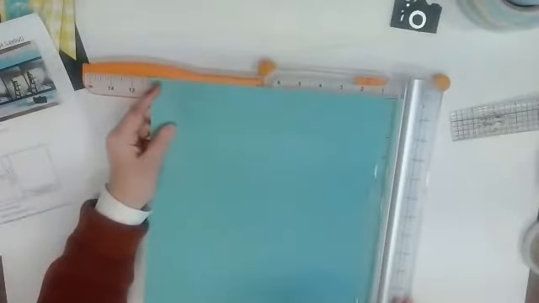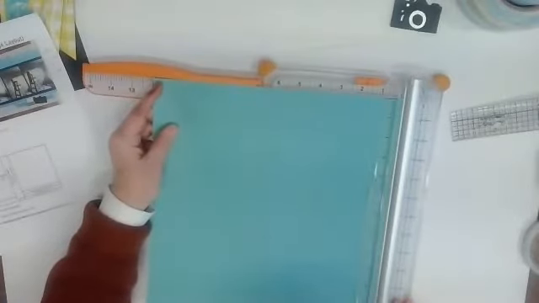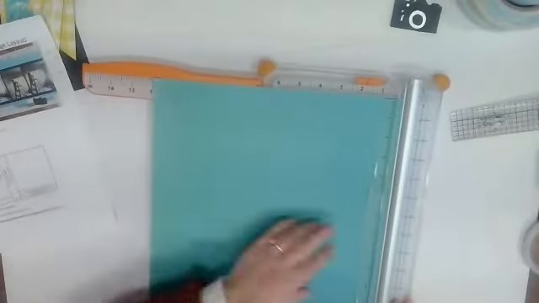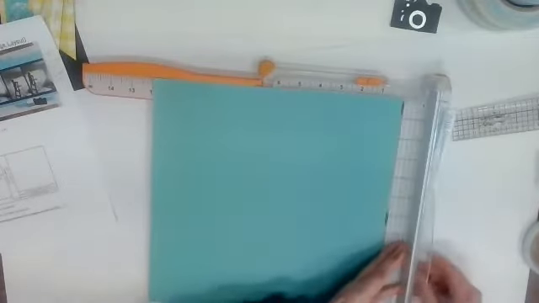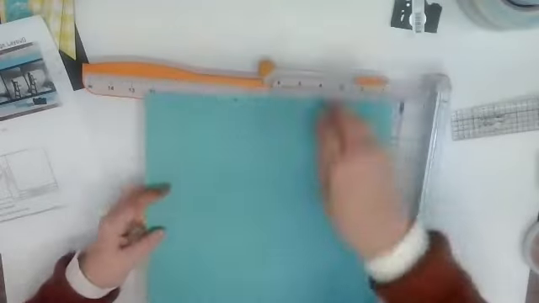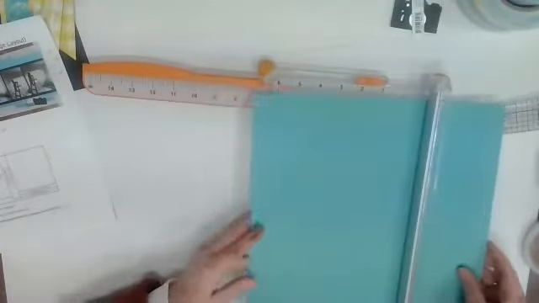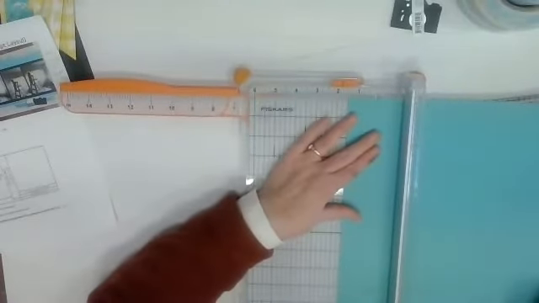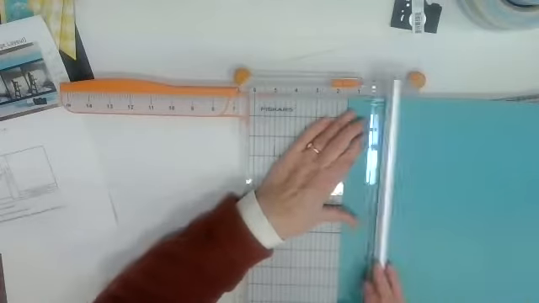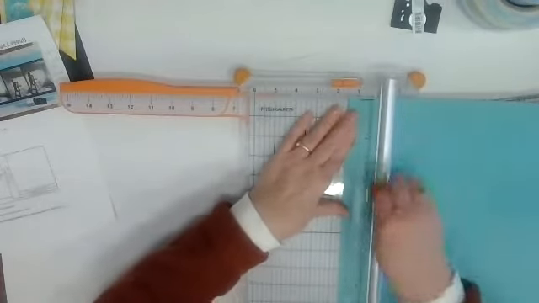So we'll go ahead and cut those. I'm going to cut that top off. Okay, so we're going to have 2 pieces, 1.5 by 12.